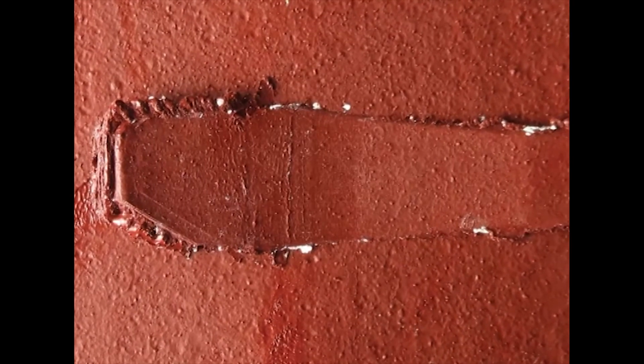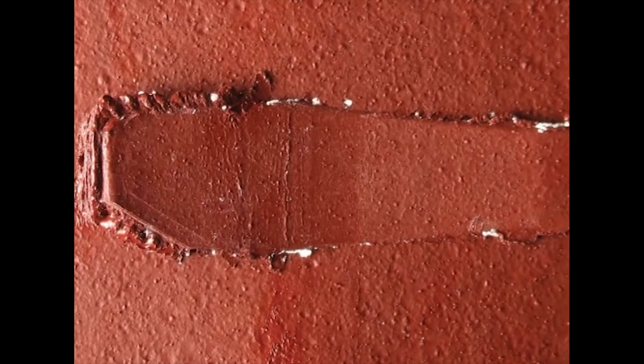Tool marks have two different types of characteristics: class characteristics and individual characteristics. Let us discuss them here one by one. Class characteristics are the type of characteristics of a tool mark that include the type of impression, its general shape and dimensions.